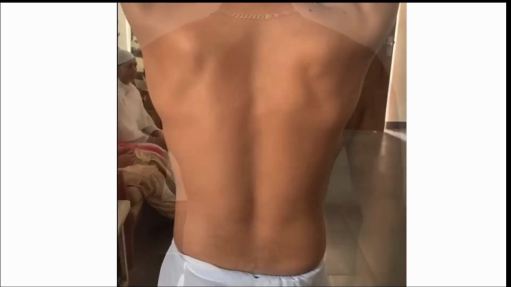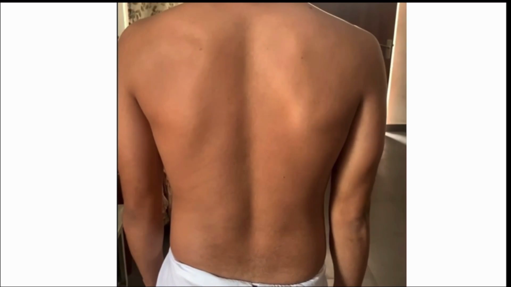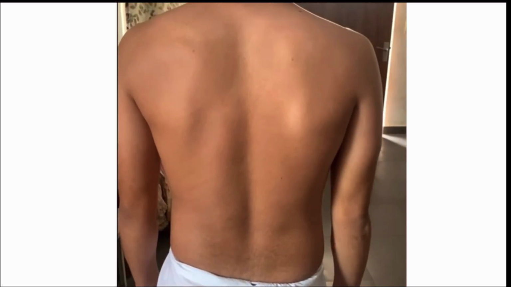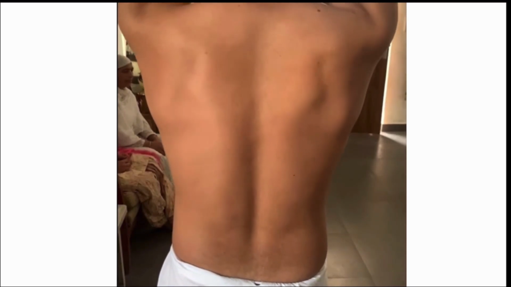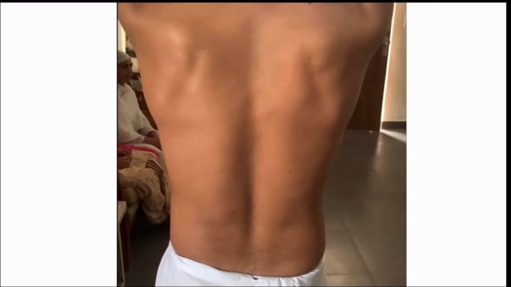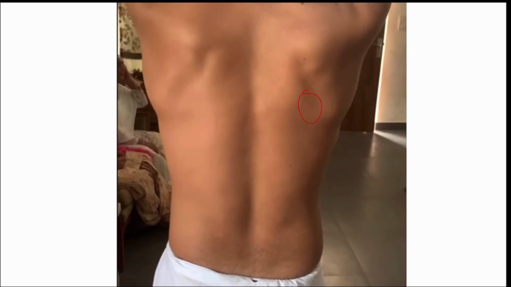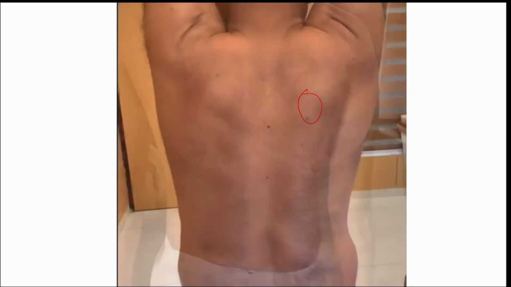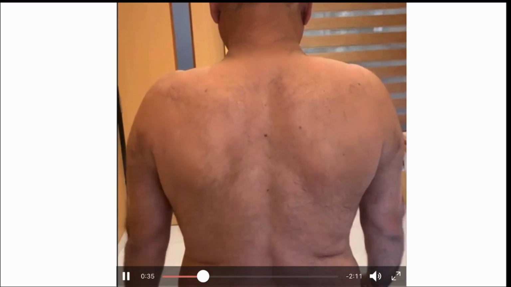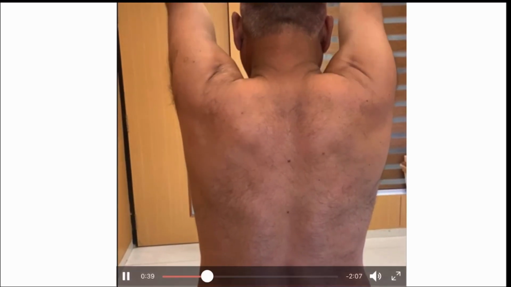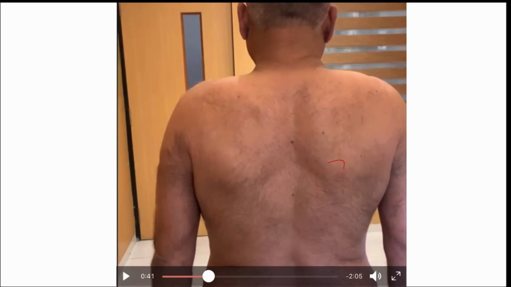Ask the patient to move up and down 3 to 5 times. Here which side is involved? It is the right side. As you can see here, inferior medial angle prominence is there and it is type 1 again. Now here again, inferior medial angle prominence on the right side.